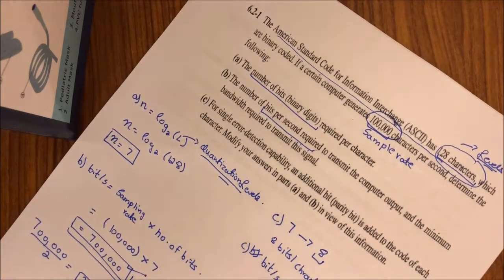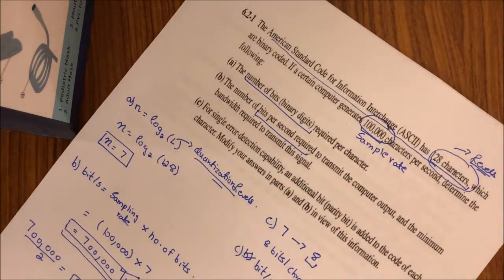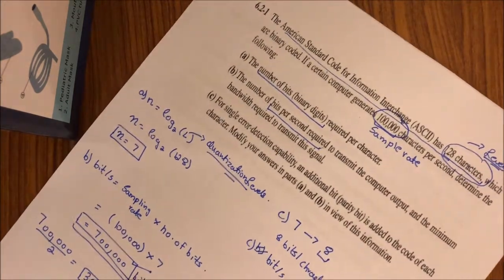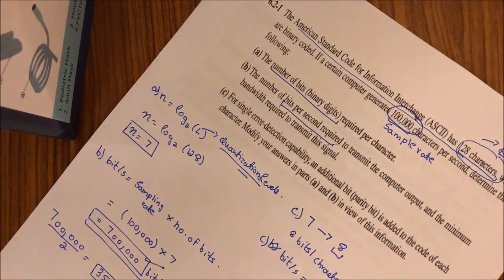So let's move to part A. Part A says the number of bits required per character. The number of bits is denoted by the letter N here. To calculate that, it's very easy if you know the number of levels, that is 128. You just need to plug in the formula, that is N equals log base 2 of L, where L is the quantization levels. Plugging in the values, and you can use the calculator, it turns out N equals 7. So you can see it's quite easy.